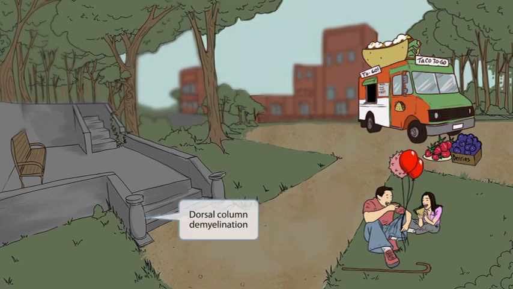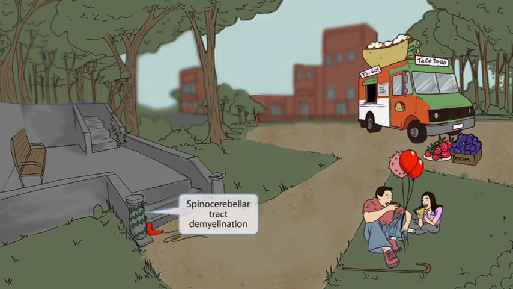Now let's turn our attention to the left side of the image. Notice these little pillars right here next to the stairs. Just like in other images, we've used pillars or columns to represent the dorsal columns. The columns are in this image because a vitamin E deficiency can cause dorsal column demyelination. So column for dorsal columns. Notice that there are also thorny spines that wrap around this column. The spines represent the spinocerebellar tract. This is to help you remember that a vitamin E deficiency can cause spinocerebellar tract demyelination. So spines for spinocerebellar tract.